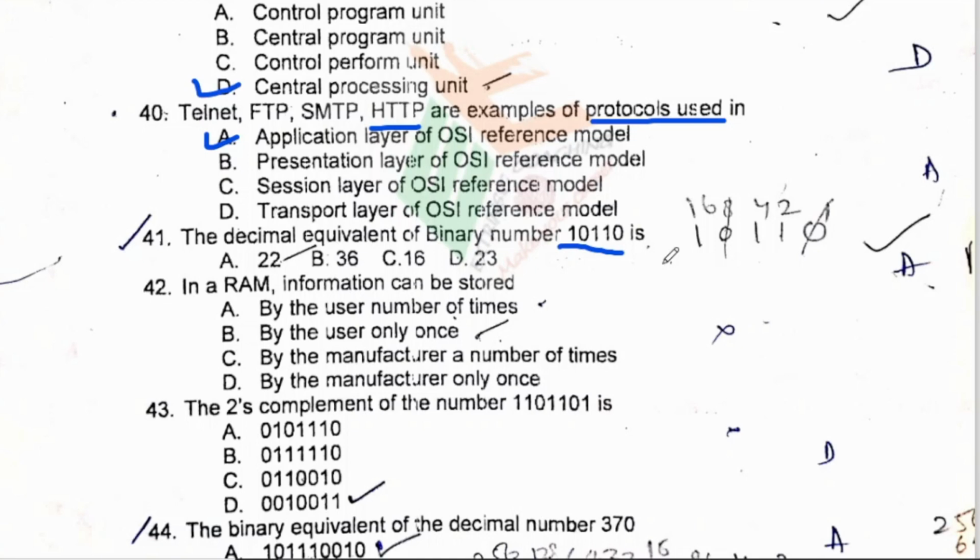So watch that video. All these questions will be done like this. If 4 or 5 questions are asked in your examination, you will get 4 or 5 marks very easily. So the decimal equivalent of the binary number 10110: this is 2 raised to 0, 2 raised to 1, 2 raised to 2, 2 raised to 3, 2 raised to 4. So 16 plus 8 into 0 means 16 plus 4, that is 20, plus 2, that is 22. So option A is the correct answer here.